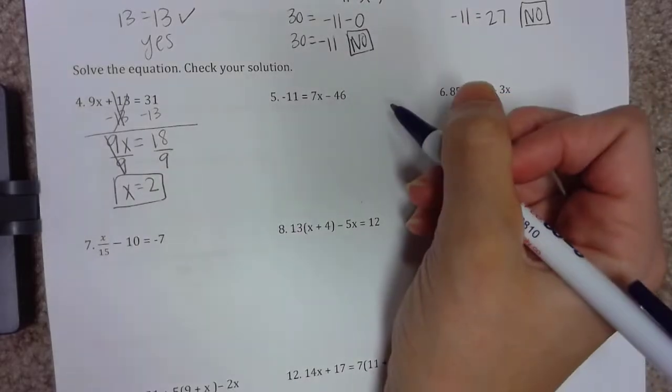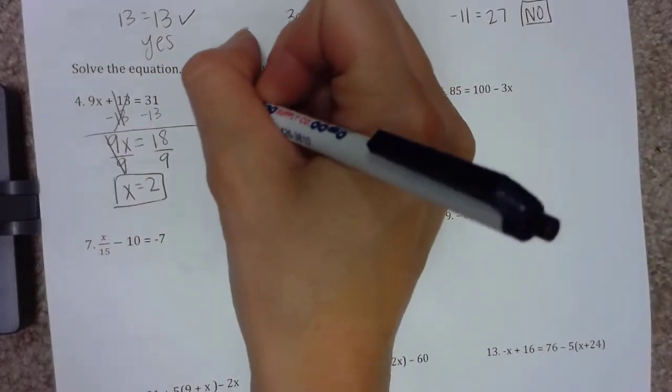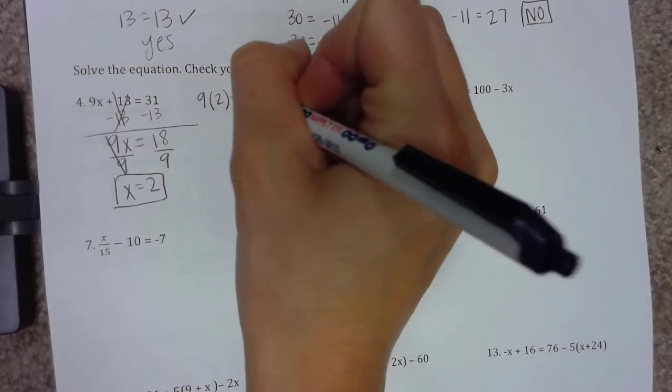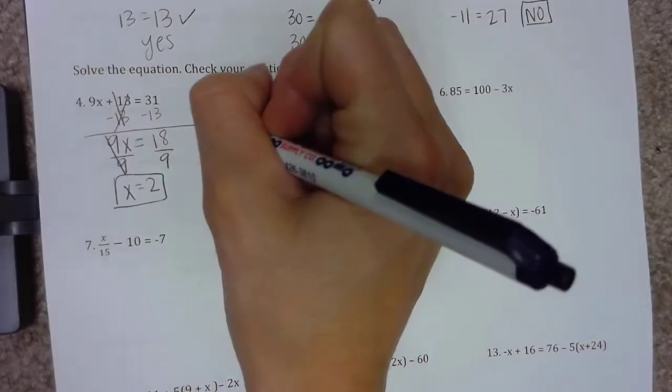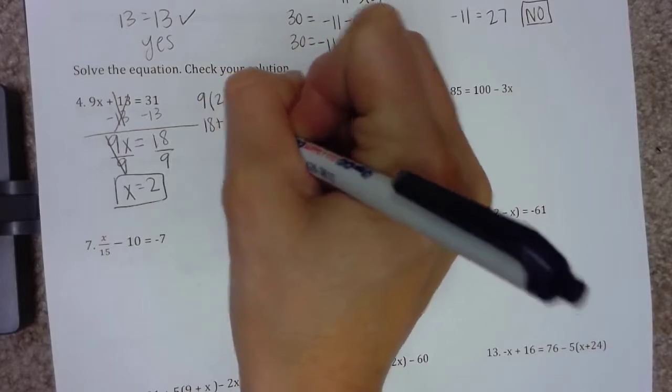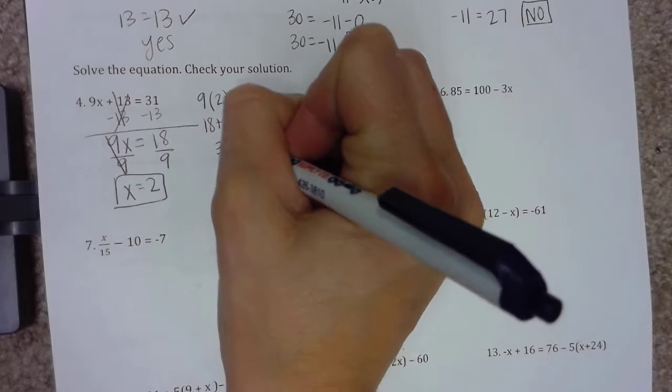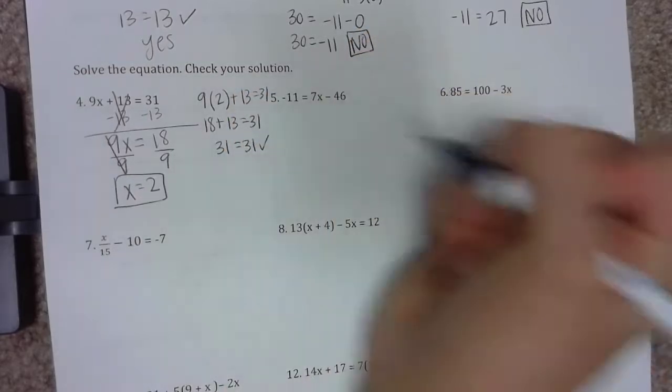Okay. I'll check this one. I have 9. Just plug back in your 2. 9 times 2 plus 13 equals 31. 18 plus 13 equals 31. 18 plus 13 is 31, so 31 equals 31, and it checks.